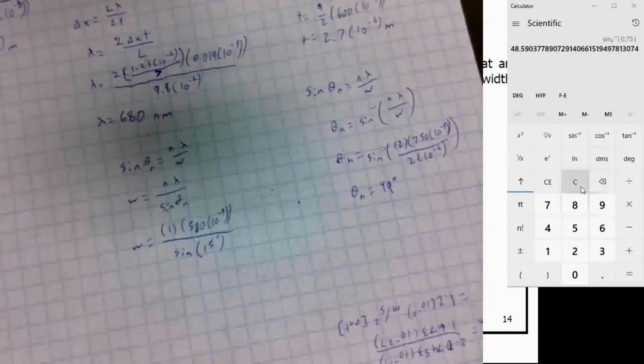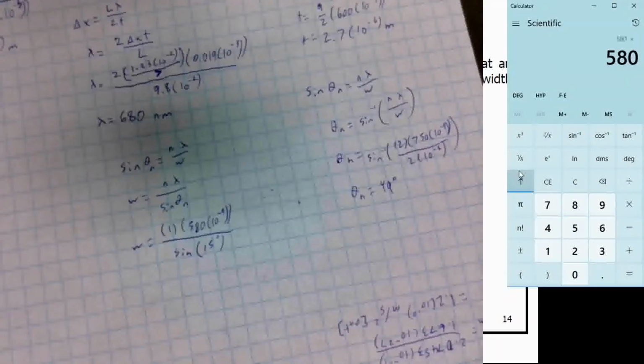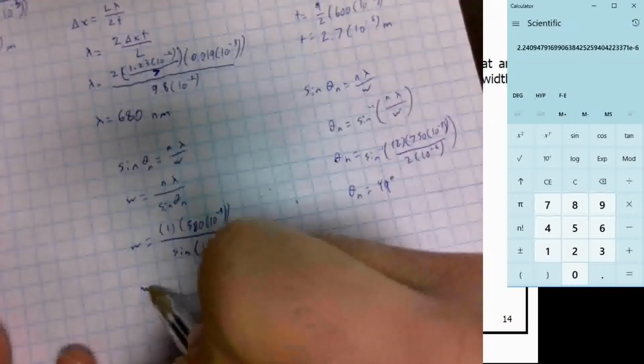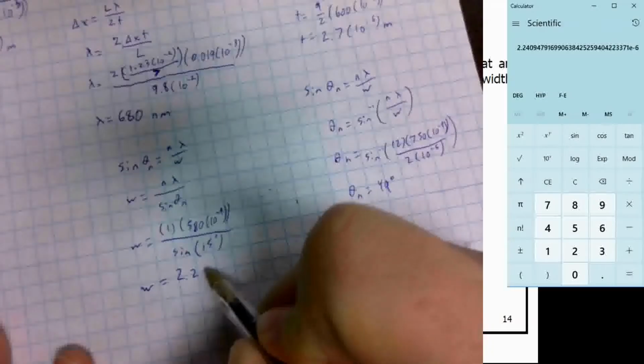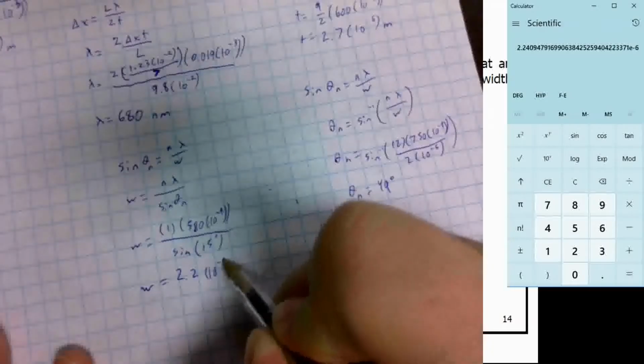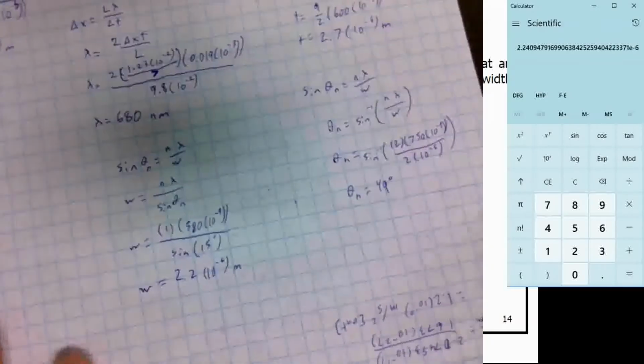So I'm going to do this here. It's 580 times 10 to the power of negative 9 divided by sine 15. So I end up with, I'm going to round for two significant digits, my w equals 2.2 times 10 to the power of negative 6 meters.